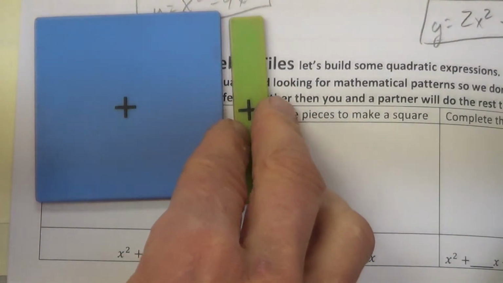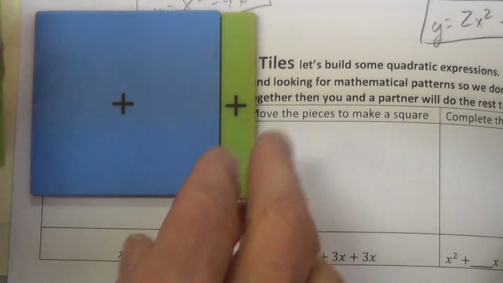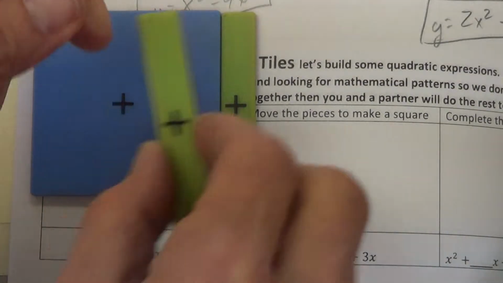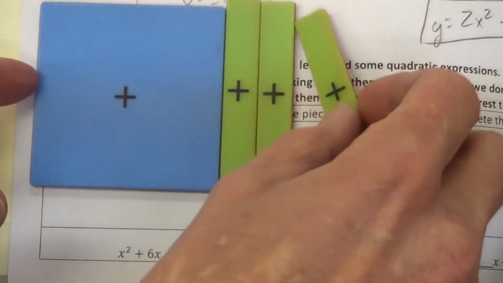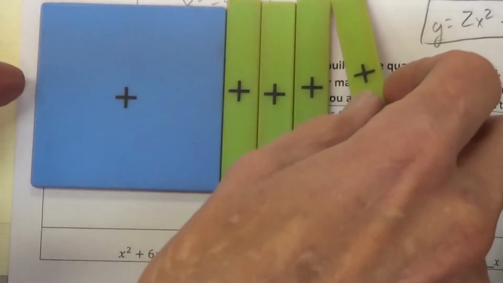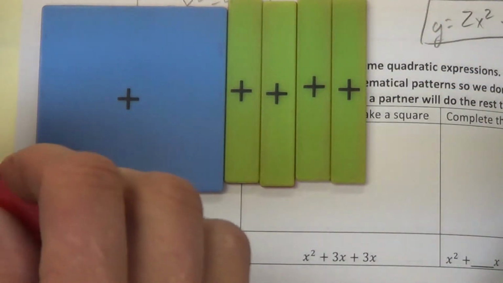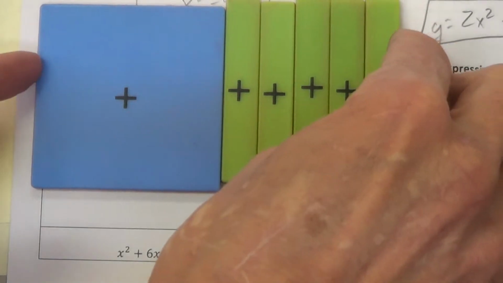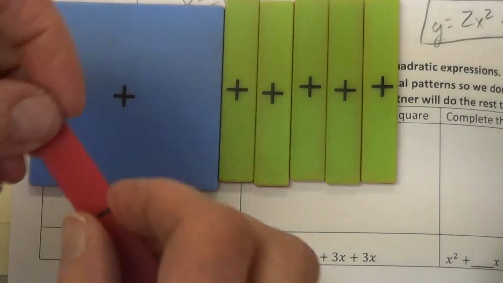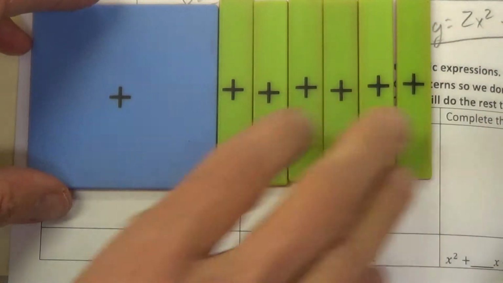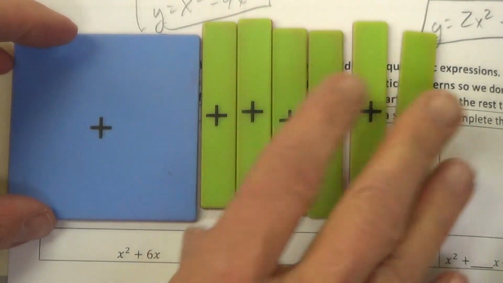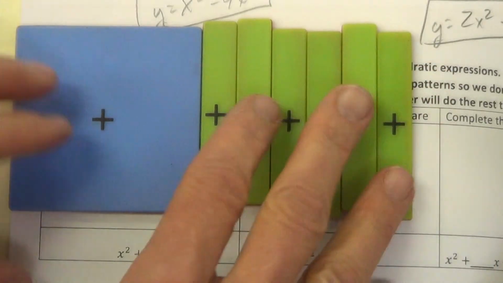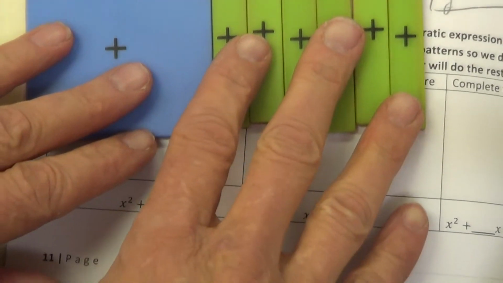If we have x squared plus 6x, there would be x squared plus 1x, 2x, 3x, 4x, 5x, and 6x. So take a minute right now to draw that rectangle with the 6 x's and the x squared in this first box.